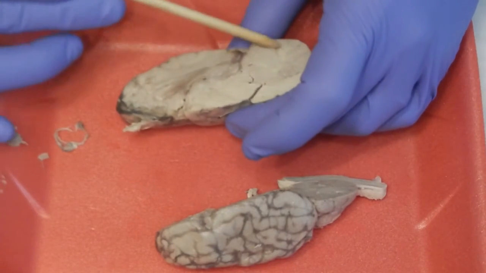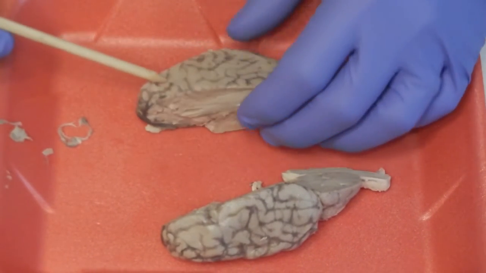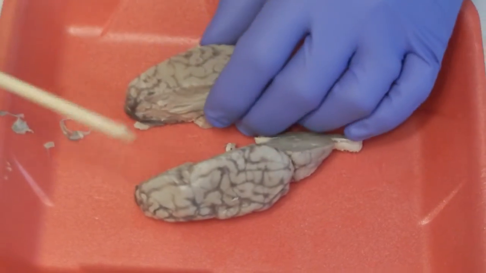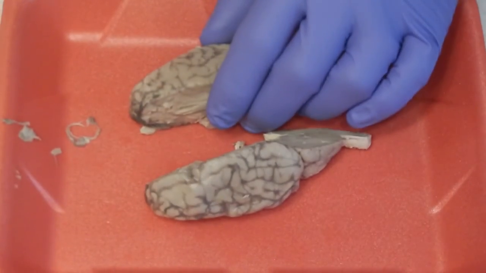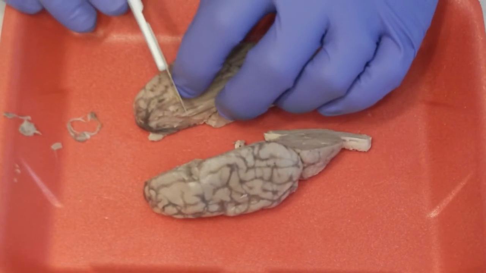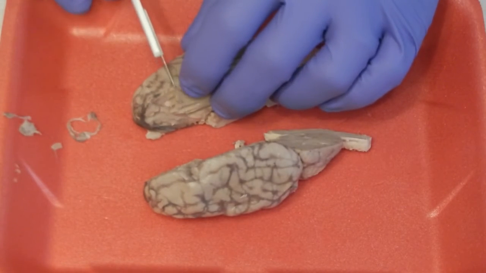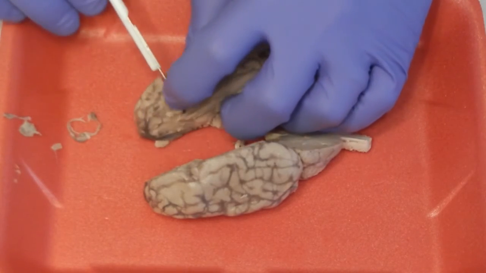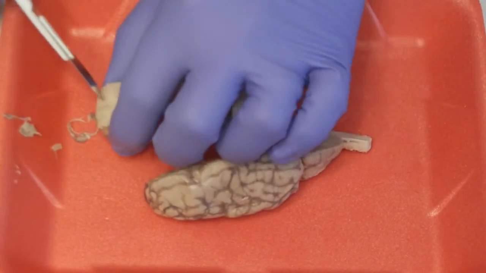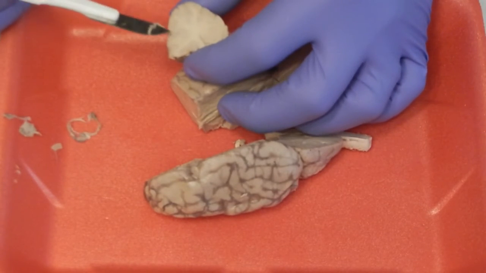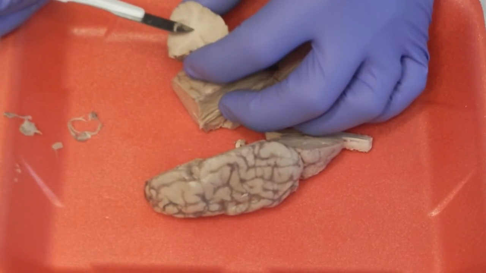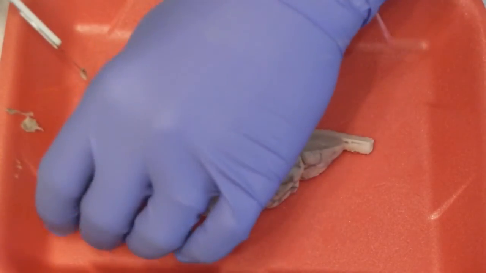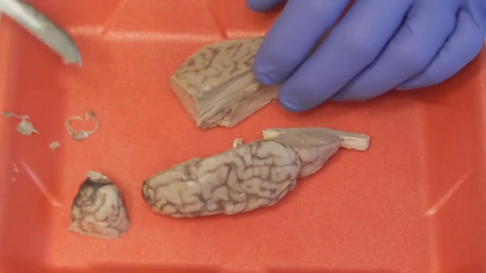Here's another cross section, another view. What we're going to try and do is take a cross section right now of the brain itself, just a lateral one. Try and see if we can see the difference between the gray matter and the white matter.